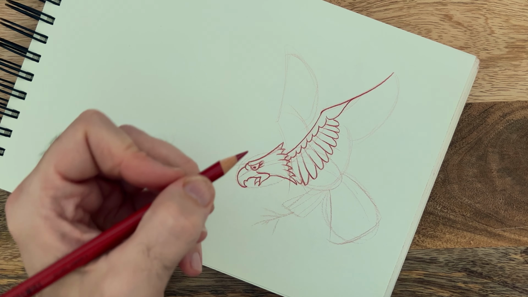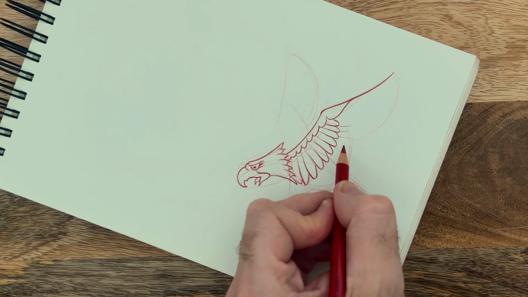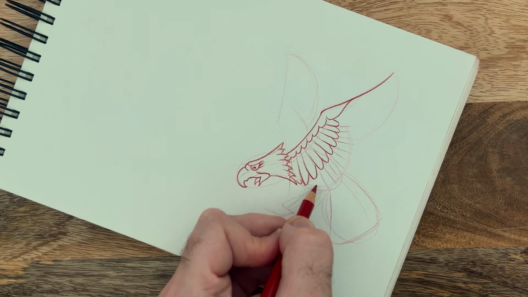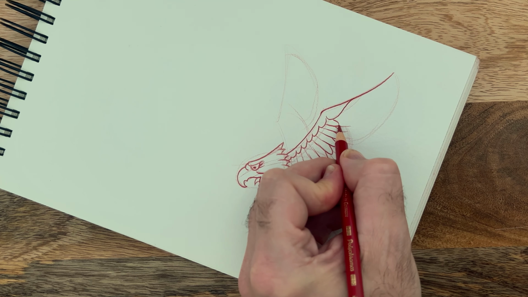And there we go, that's the first line of feathers. Same idea for the back line of feathers. So again, think about the shape of the wing, how the feathers are going to wrap around as it changes direction. Once we've got the guidelines in, we can put the feathers in.